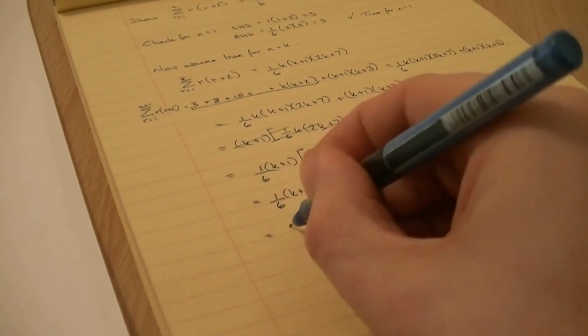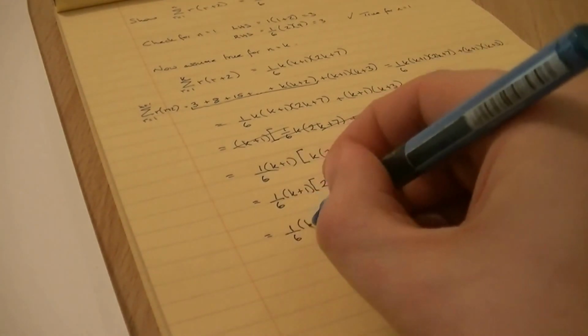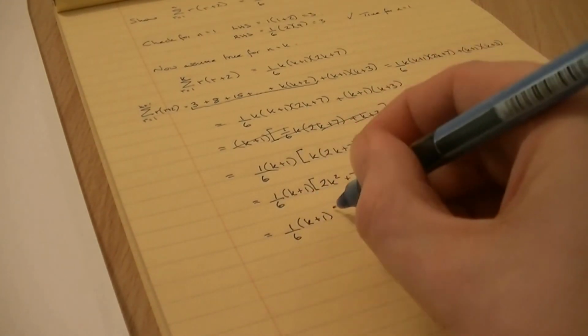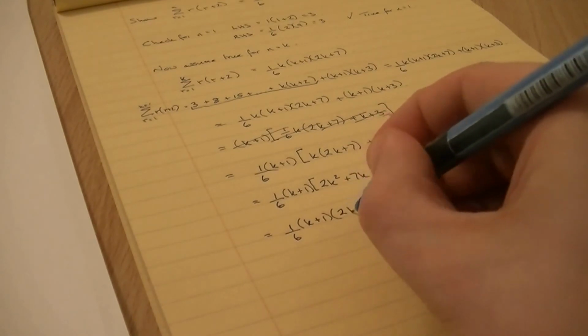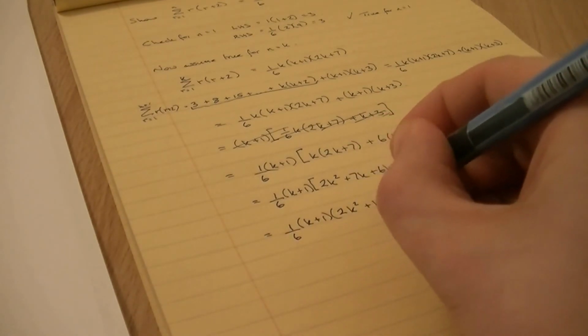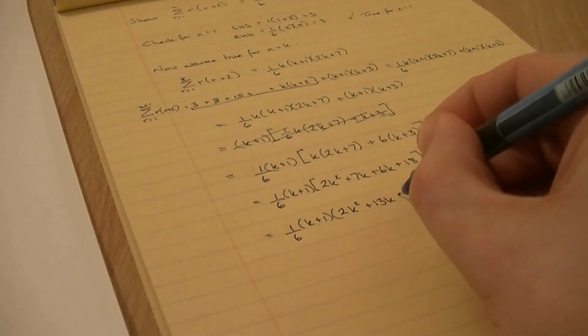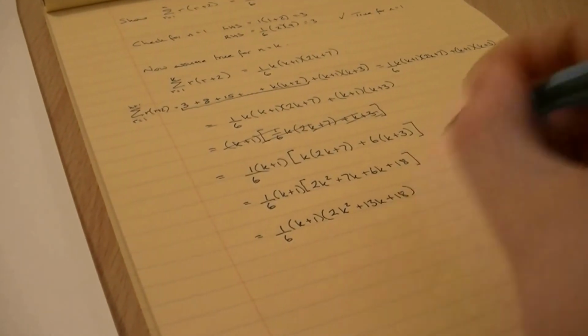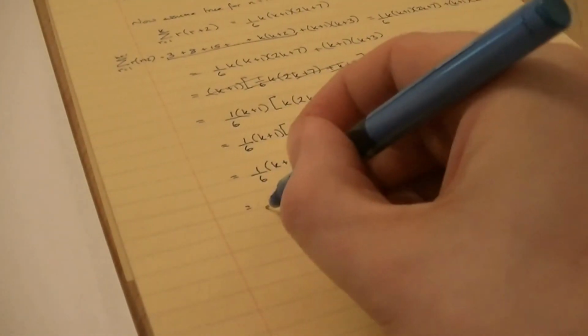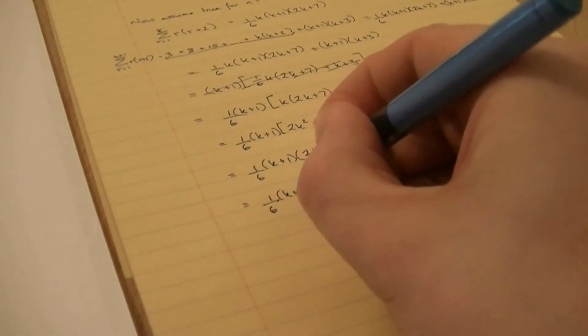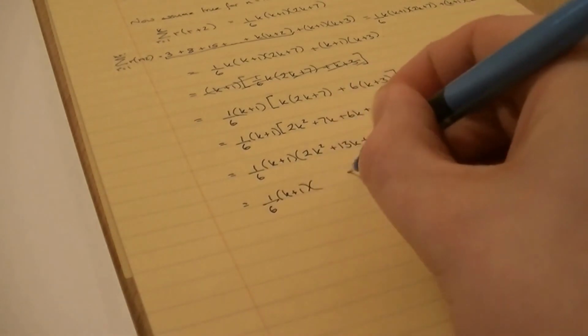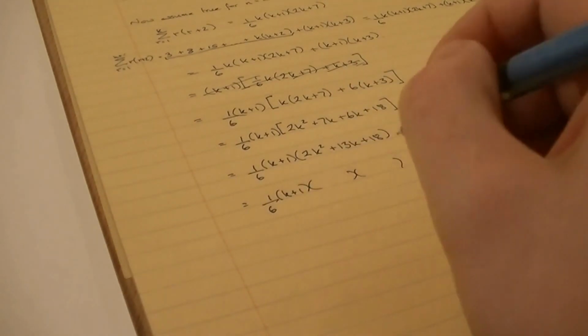And that's equal to 1/6 k plus 1, 2k squared plus 13k plus 18. Which is equal to 1/6 k plus 1. Now let's factorize.